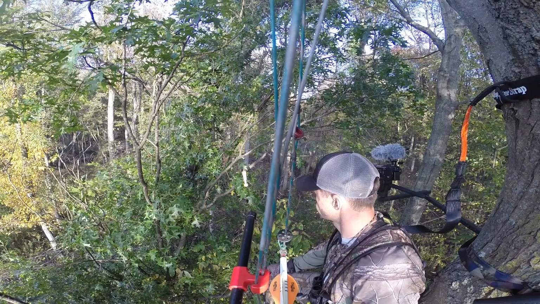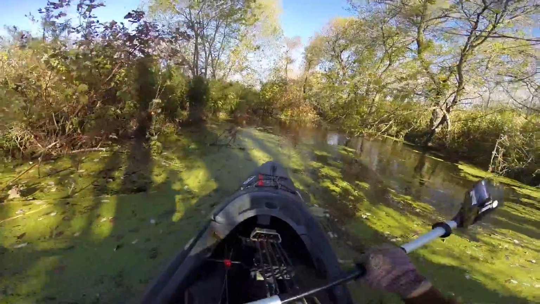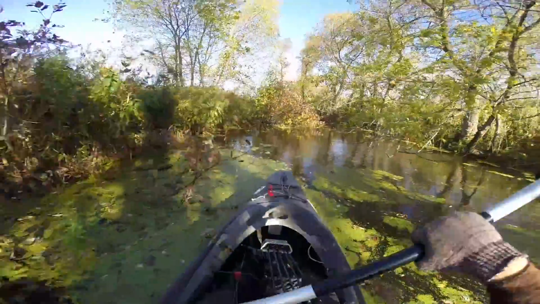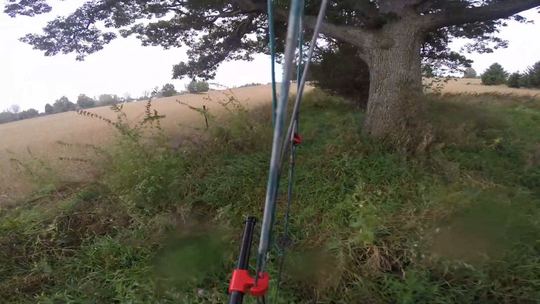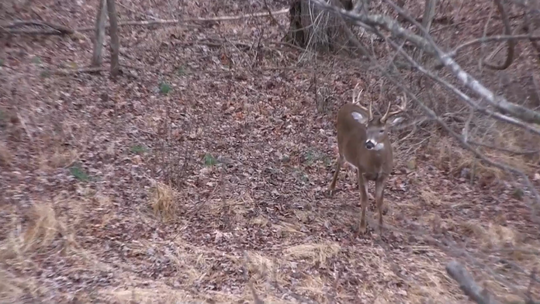Where will you put stands? How will you come and go? All these things should help you really start honing in on a real strategy to how you will hunt your properties and these particular deer. We should be getting the most out of our trail camera and trail camera pictures, and organizing them in this way will really help you do that.